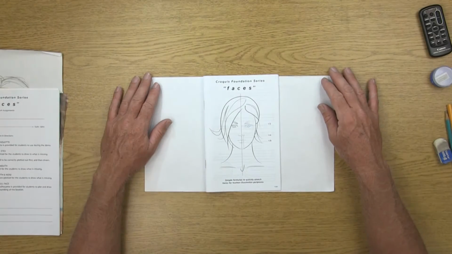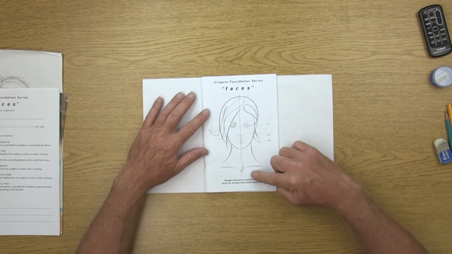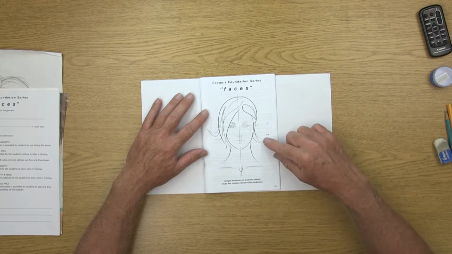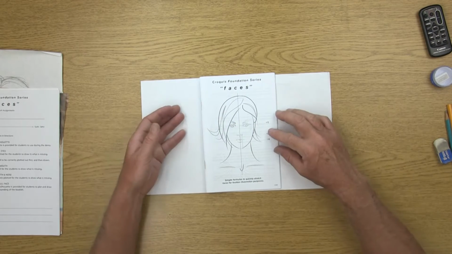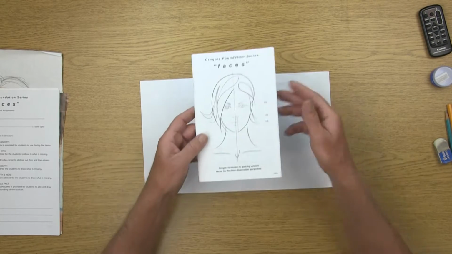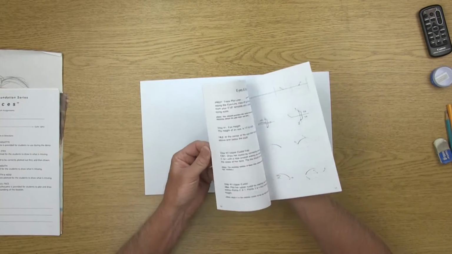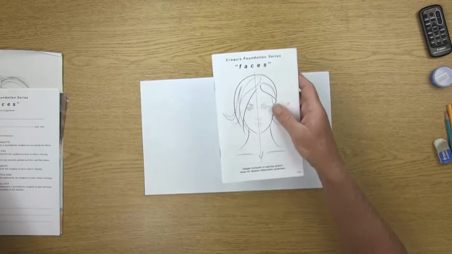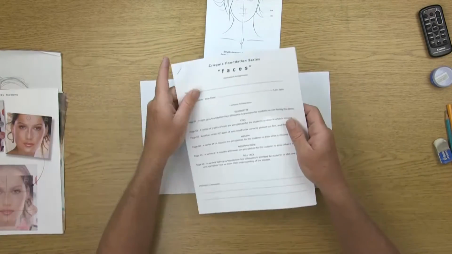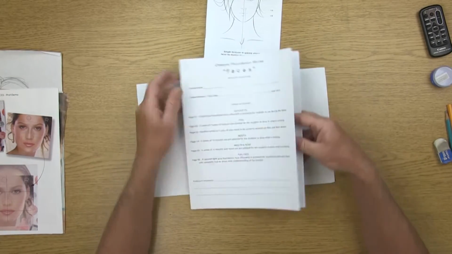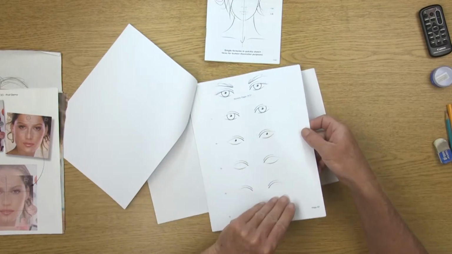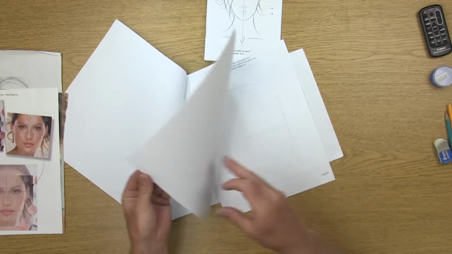Alright, so today what we're going to work on is how to draw a face for your fashion figures. The tools that you're going to need is your faces pamphlet. If you're taking my class, you'll have this pamphlet, as well as your faces homework. So this is a worksheet for practicing eyes, noses, and mouths.